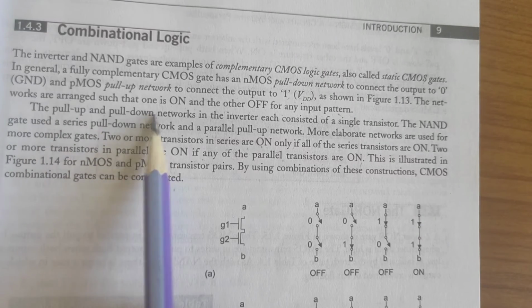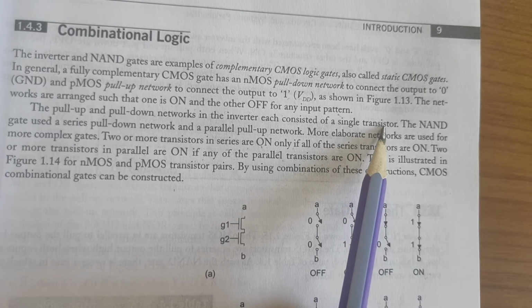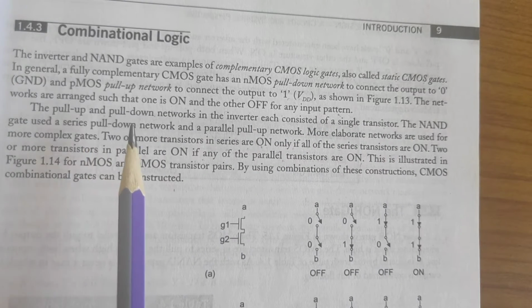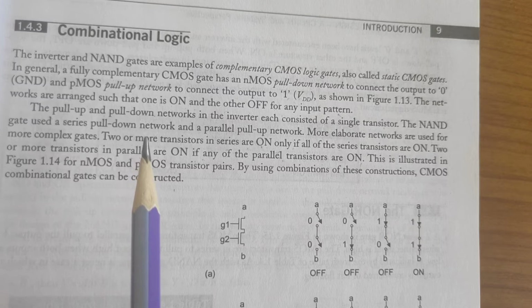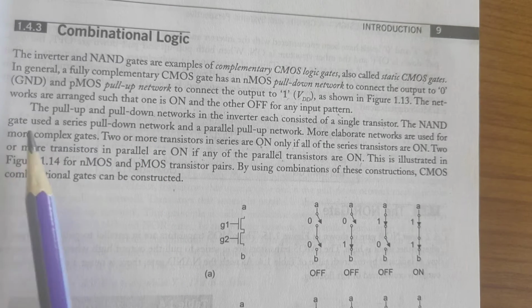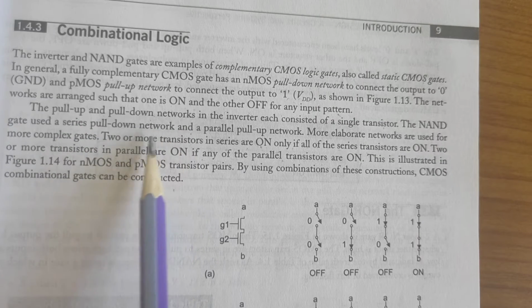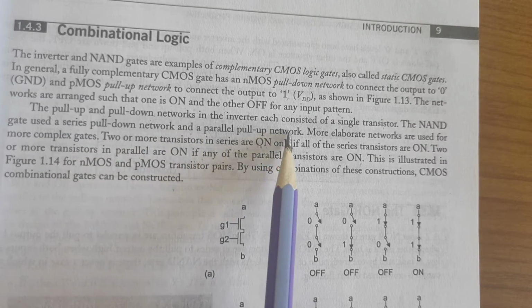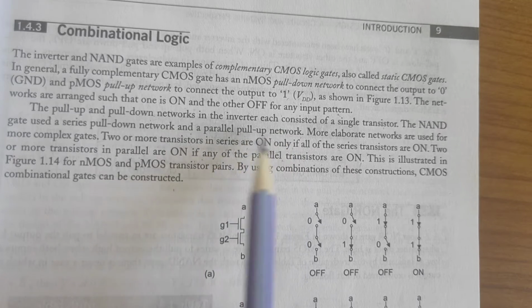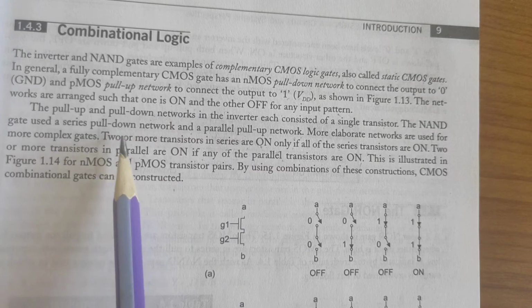The pull up and pull down networks in the inverter each consisted of a single transistor. So we have seen that in the inverter there was one single PMOS and one single NMOS transistor, and the NAND gate used a series pull down network, meaning a series of NMOS transistors, and a parallel pull up network, that is a parallel PMOS network. More elaborate networks are used for more complex gates.